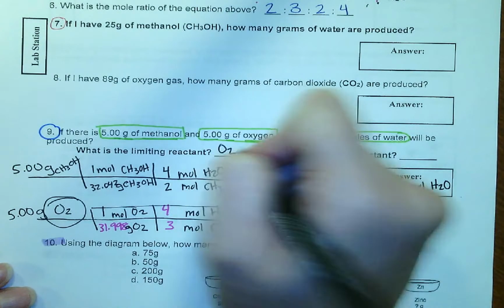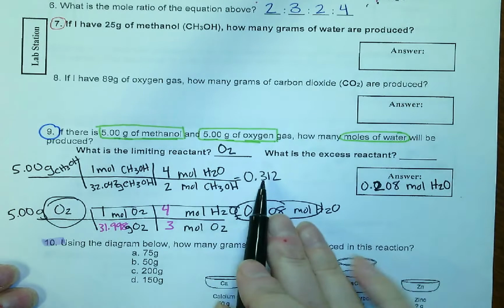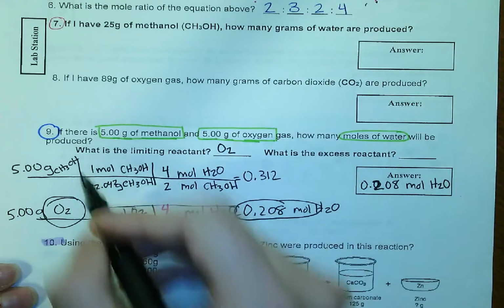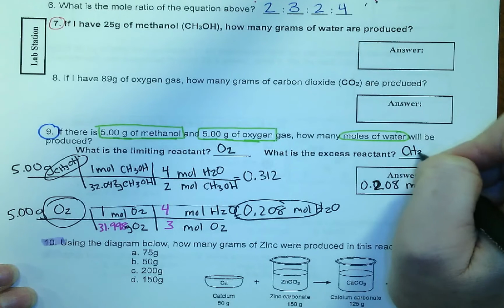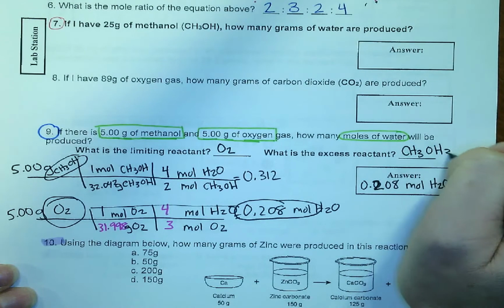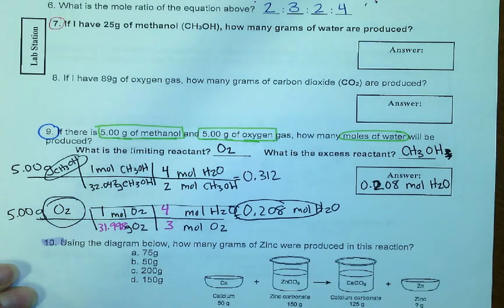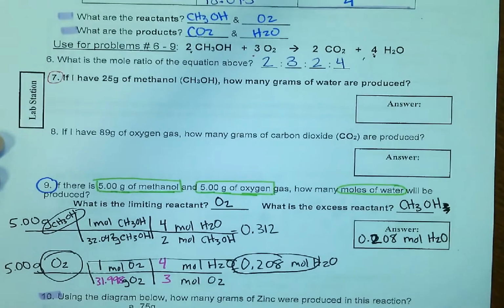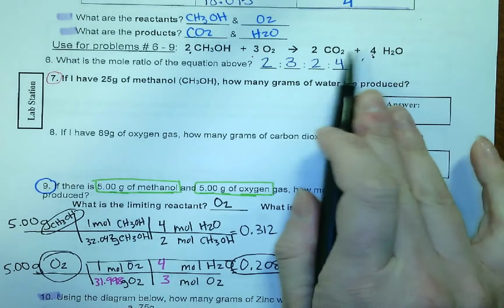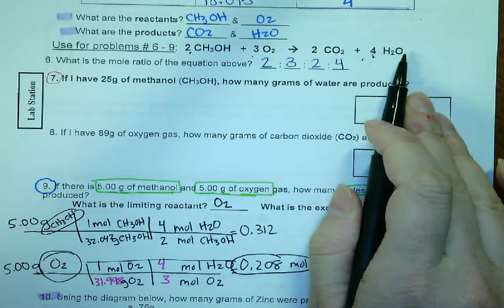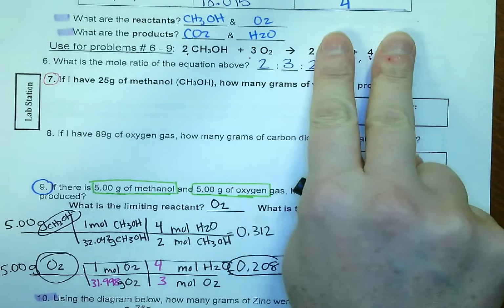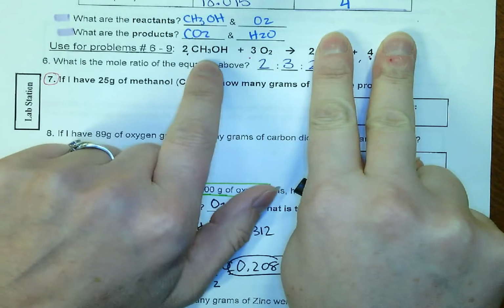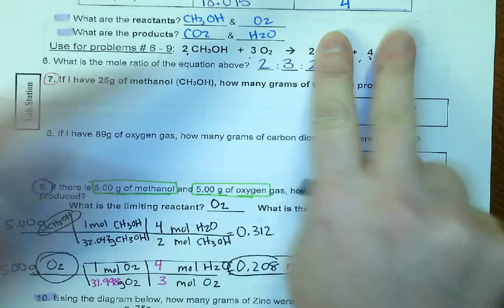O2. Now, I could make another like 50% because I have enough methanol to make more. So that's my excess reactant, CH3OH, like that. Now what's making me crazy, at least with my students in my class, is people are putting one of these two things as limiting reactant. Those are products. So those cannot be the limiting reactants. My choice is really this one or this one for limiting reactants.